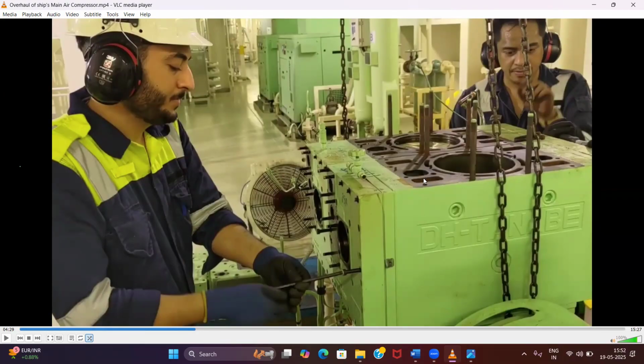Some are for your air and some are for your water to pass. On top of it the gasket is coming and then the cylinder head. So if the gasket is damaged, then there is a possibility that your air will come to your water side.